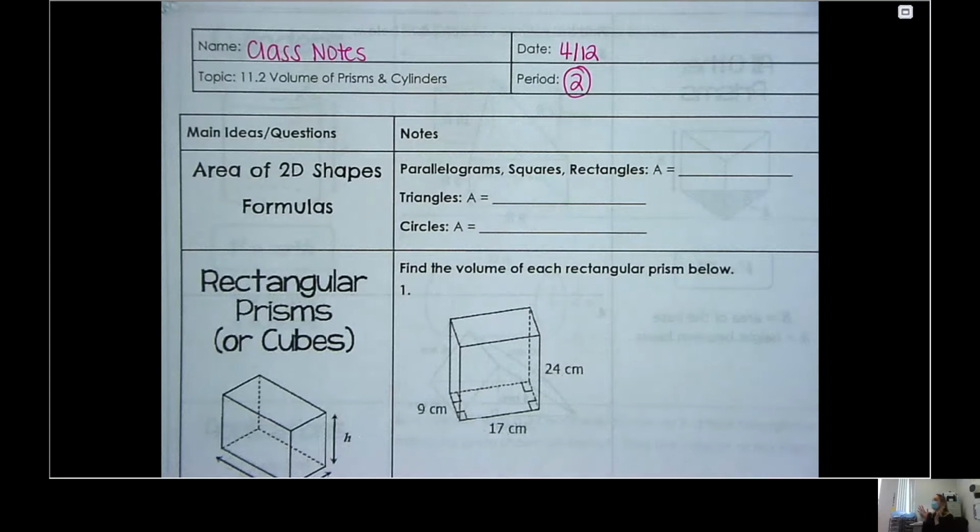So before we get started, who can tell me what a prism is? What does a prism look like, or what are its qualities? What do you know about prisms? They have the same shape at the top and the bottom. Good, same shape at the top and at the bottom.